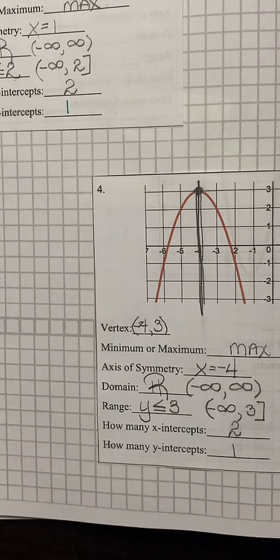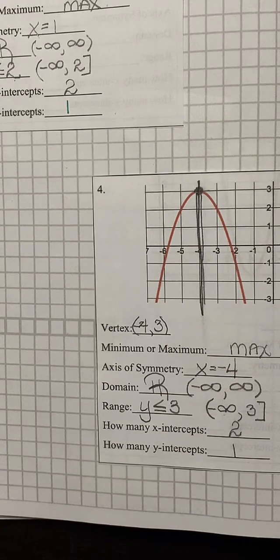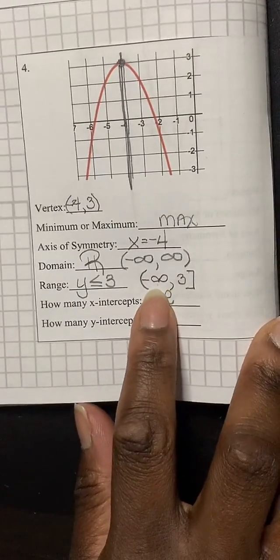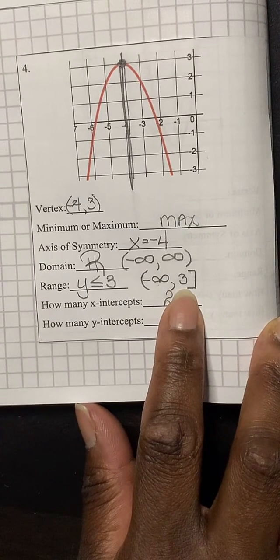On the way with the parentheses and brackets. What do you mean, Julia? Can I write the range in the other way? So are you trying to say, can I write 3 comma negative infinity?